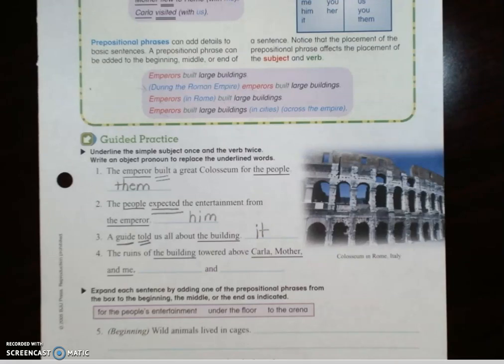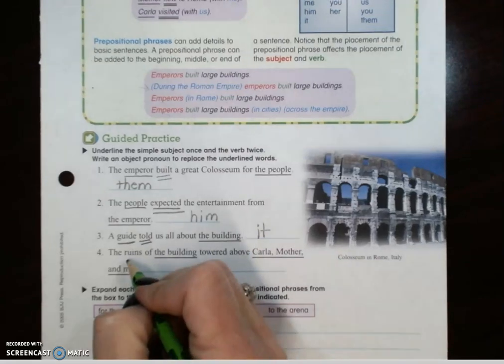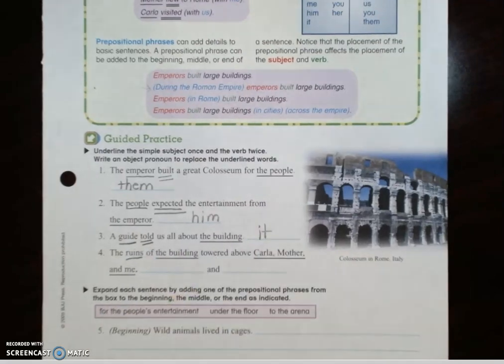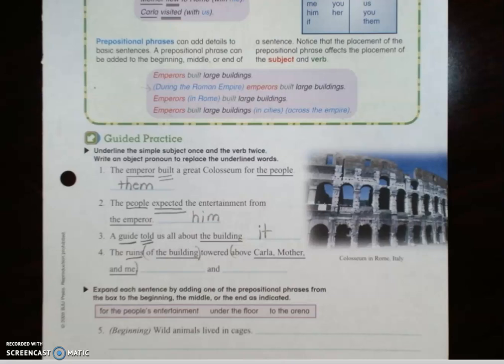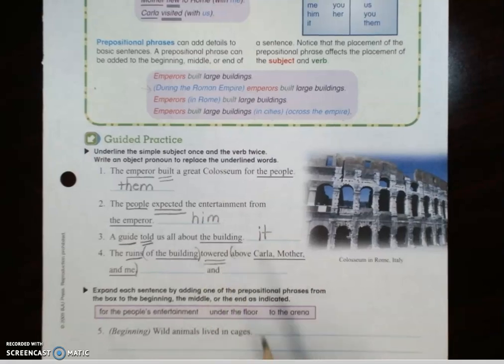Okay, so what's the subject in this sentence? Ruins. And what this is a great example of, look at this, of the building above Carla and me. So you got subject at the beginning, prepositional phrase in the middle, and then you also have a prepositional phrase at the end. So don't get confused. Mark those prepositional phrases to help you identify the verb. But remember, a verb shows action. So what's the action here? Towered. Okay, so that's the verb. Underline it twice.